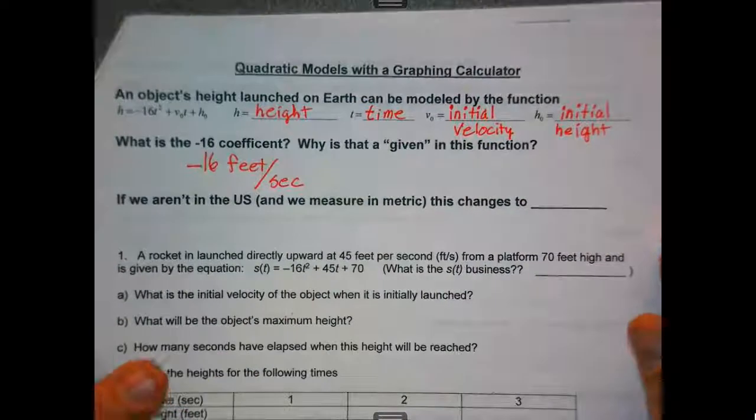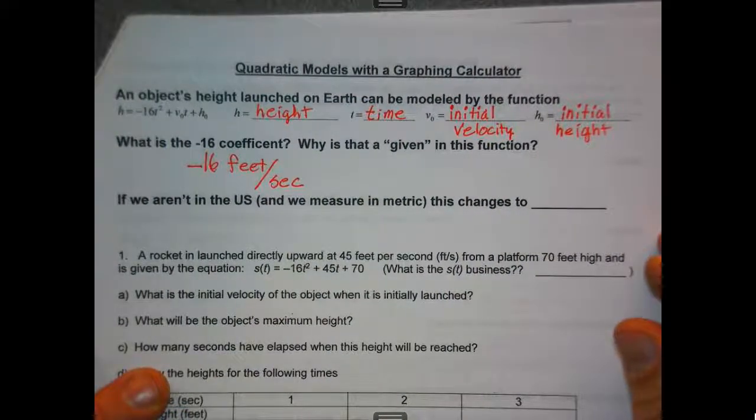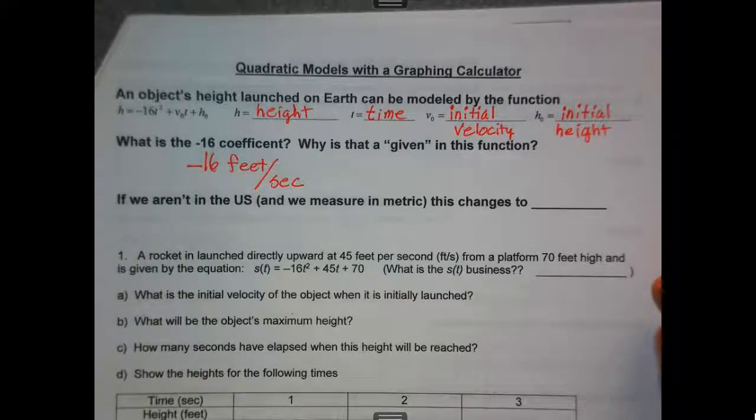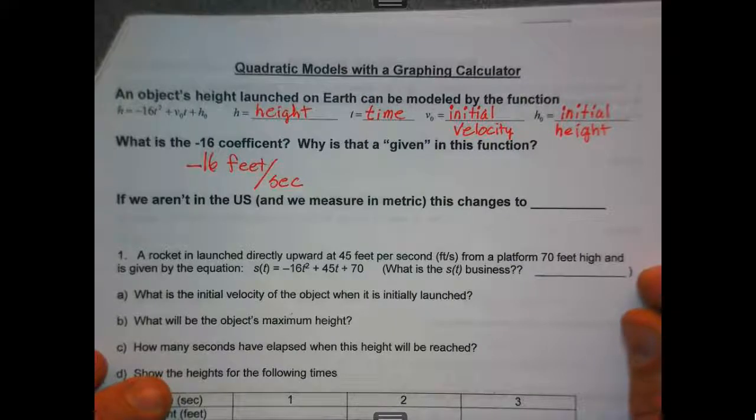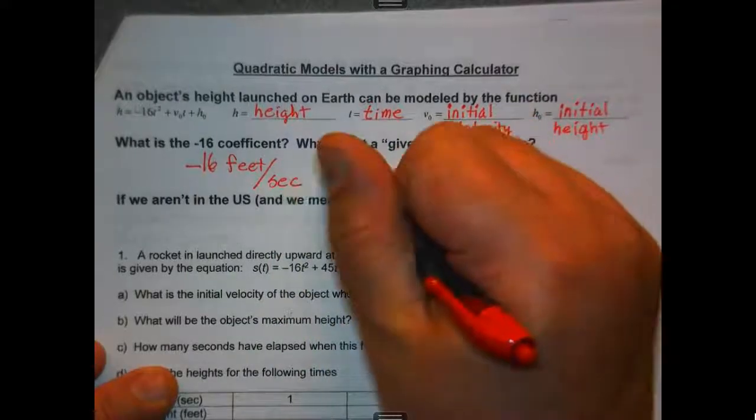Negative feet per second means something's going down. It's gravity, right? That's the speed of gravity or velocity of gravity.